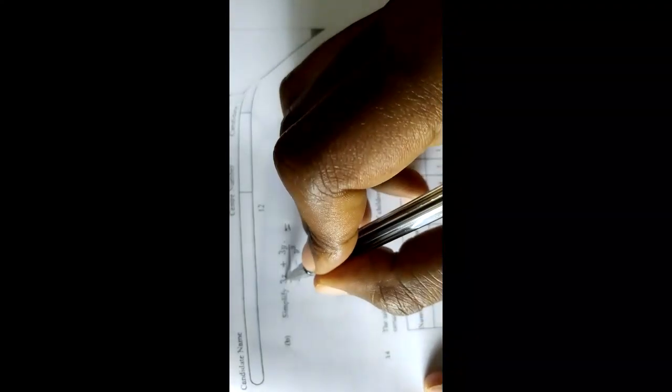Part B, simplify 3x plus 3y over x squared minus y squared. So in order to simplify these algebraic fractions, what you need to do is to factorize. So in order to factorize 3x plus 3y, we factor out 3, it becomes 3 multiplied by x plus y over, here's a difference of two squares, where it's going to be x plus y multiplied by x minus y.